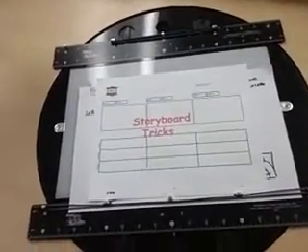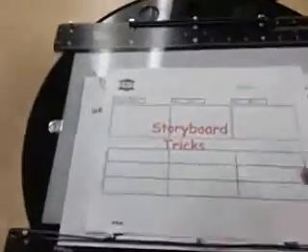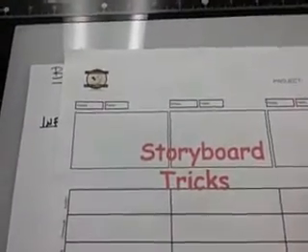Hey guys, I just want to cover another storyboard trick today. So let's get started. Today we're going to be talking about the psychology of balance.